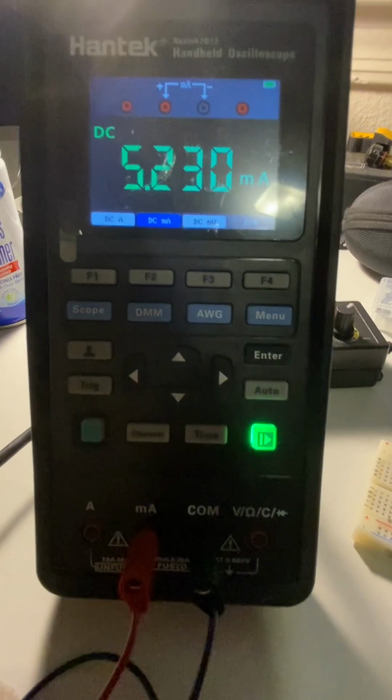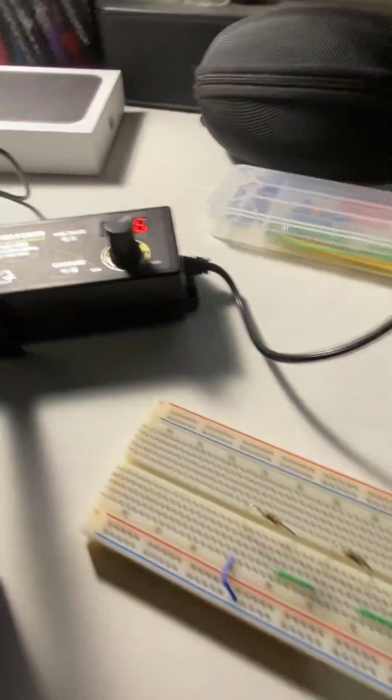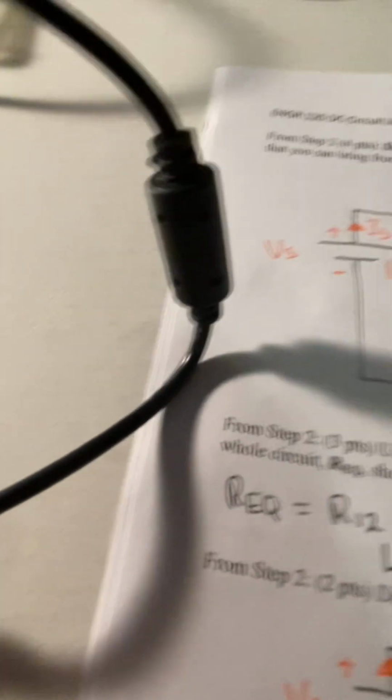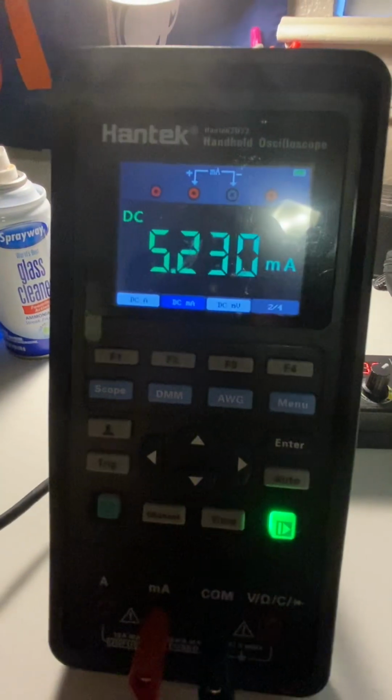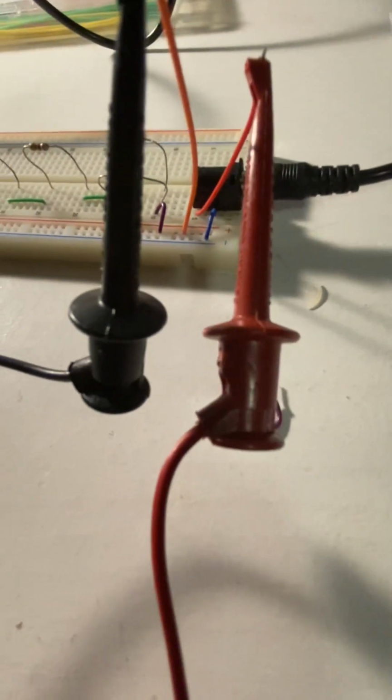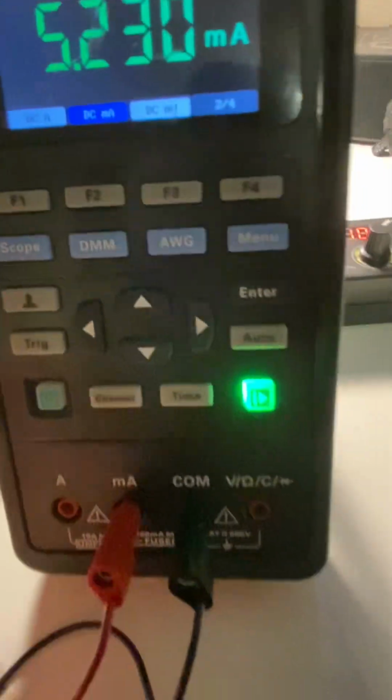So here it measures about like that. I think the voltage changed a little bit on that, which it will. My circuit's a little crooked, but that's fine. But you should measure it and you should get the same milliamps. In this case we did. And you have to open your circuit and then go to DC current, and it flows through the multimeter.